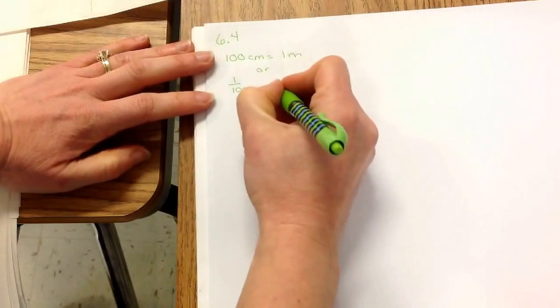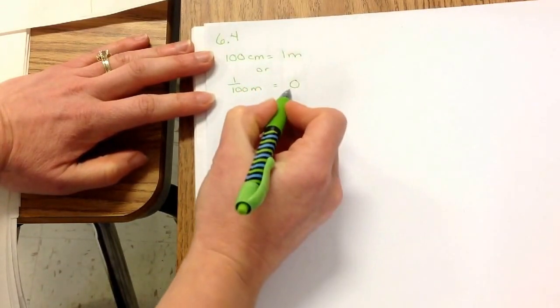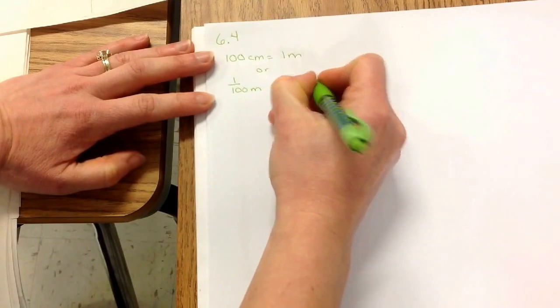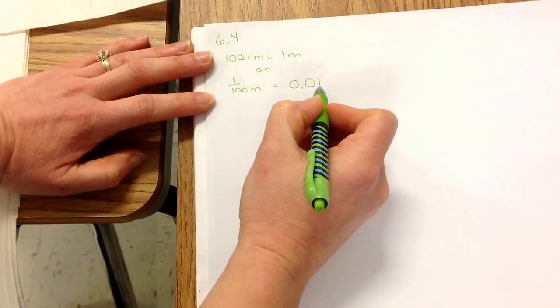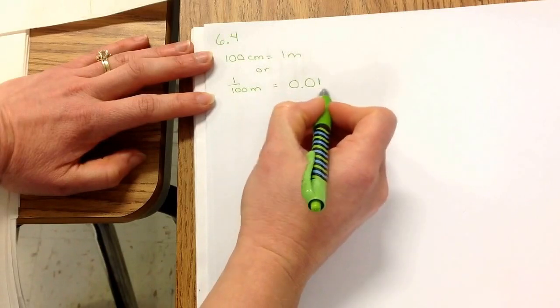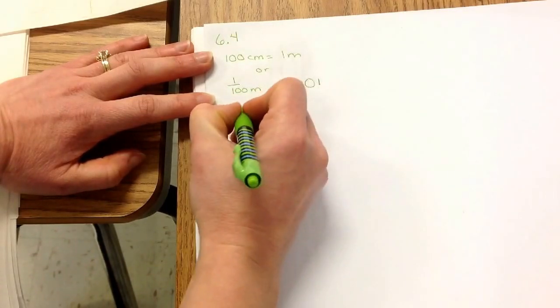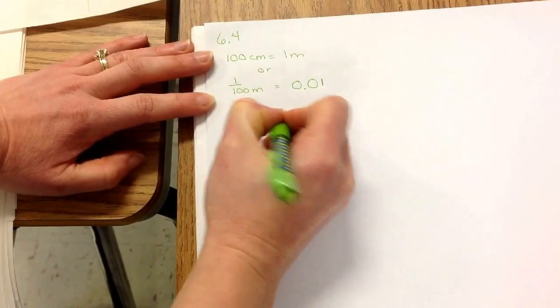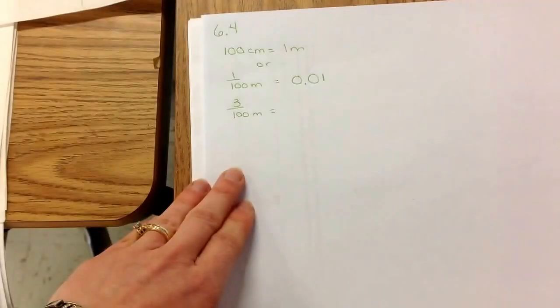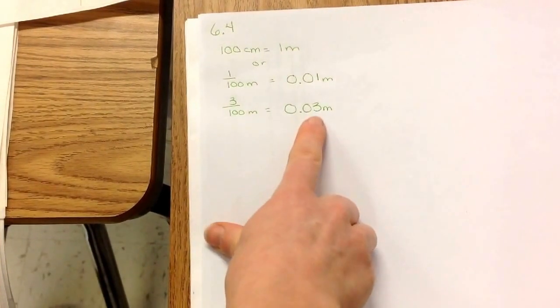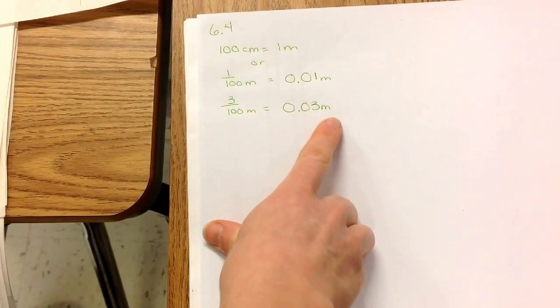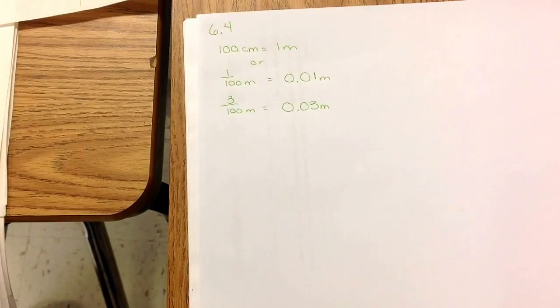The way to write that in decimal form is I have 0 wholes, I have 0 tenths, and I have 1/100th. So my tenths are nothing, my 100th is 1. So 1/100th is written this way. So if I wanted to do 3/100ths, go ahead and pause and write how you think 3/100ths would look. Good luck. This is how it would look. 3/100ths of a meter.